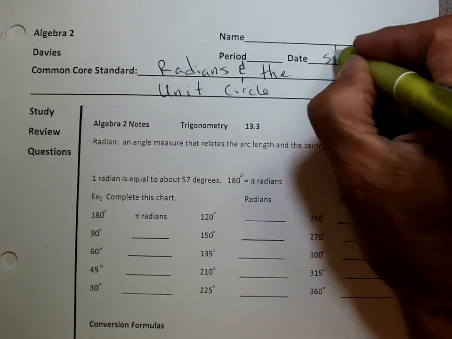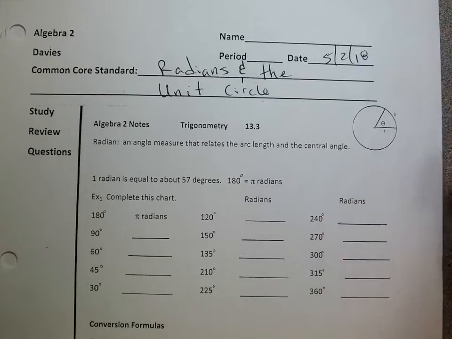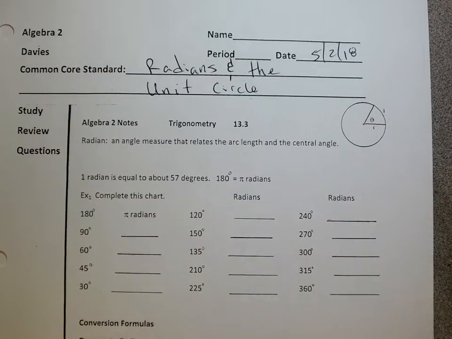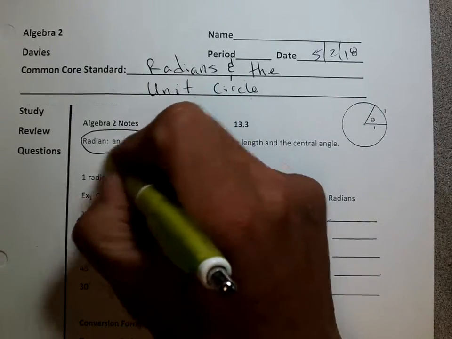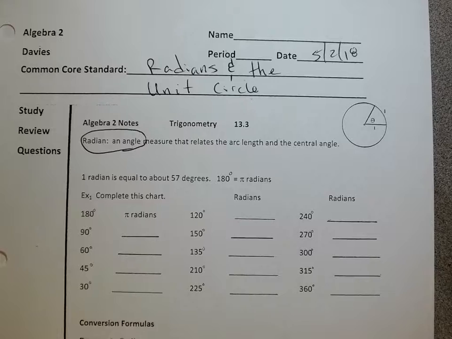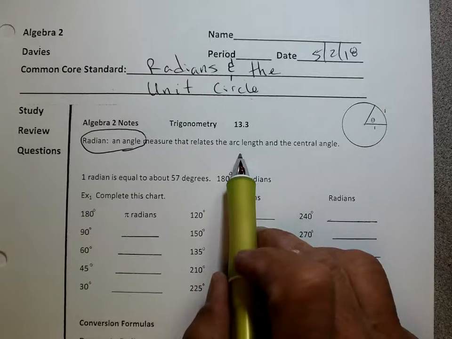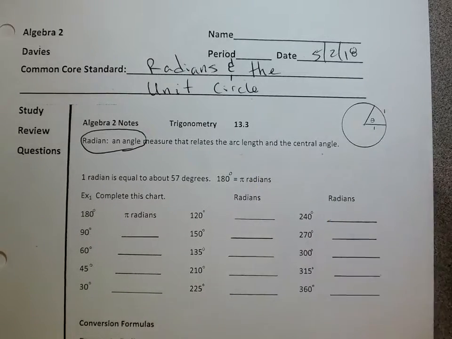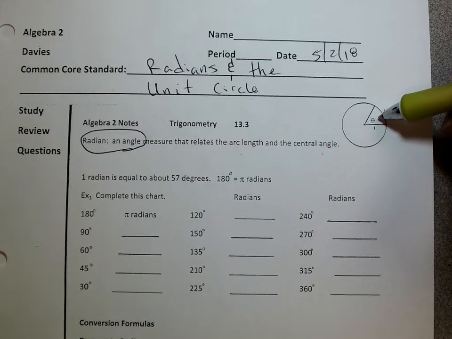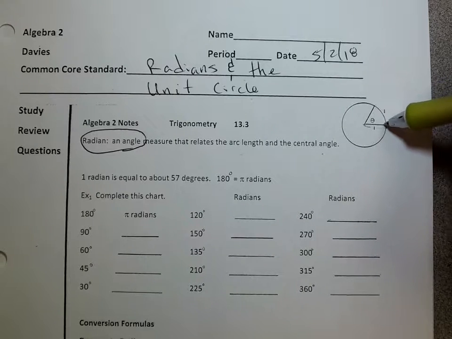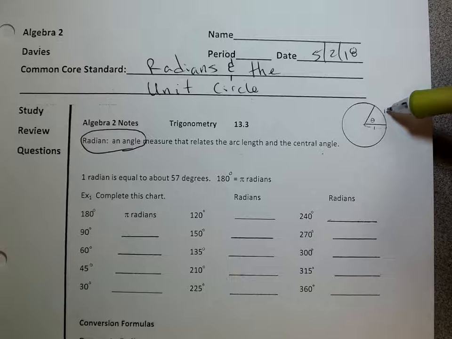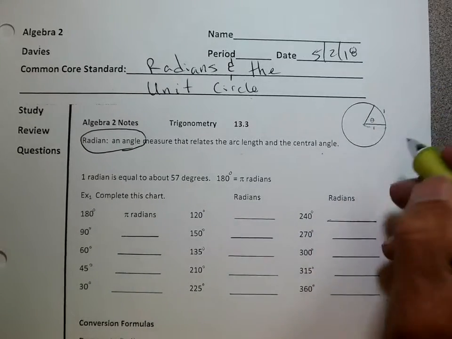Today's date, 5/2/18. Okay, so first of all, let's just take a look at the definition of a radian. First of all, before you know anything, a radian is an angle. It's an angle, okay? A radian is an angle measure that relates the arc length to the central angle, okay? So this theta here, this angle is exactly 1 radian because the radius is 1 and the arc length is 1, so that if you have a unit circle, the angle must equal the arc length. So in this case, this is 1 radian. Theta is equal to 1 radian.